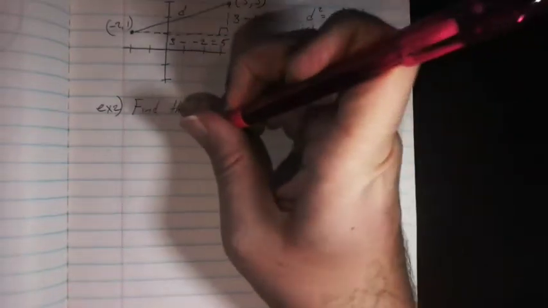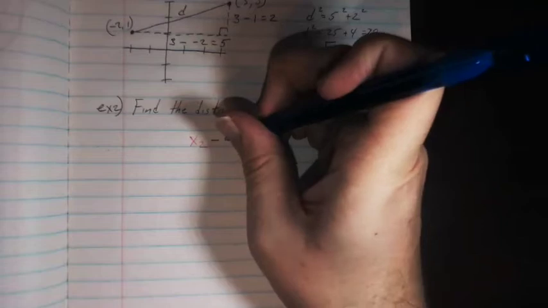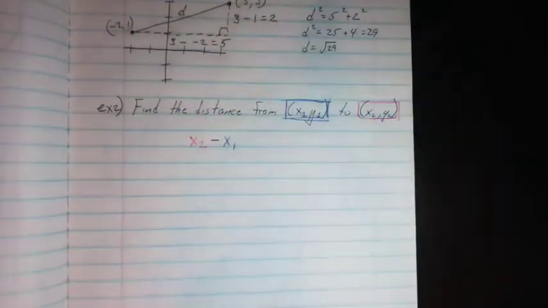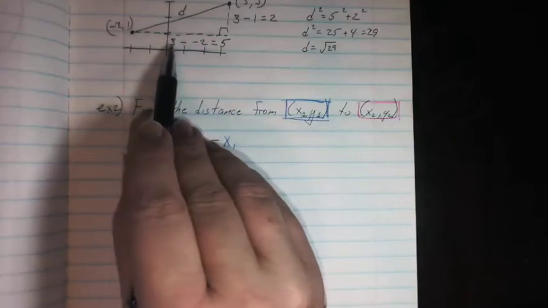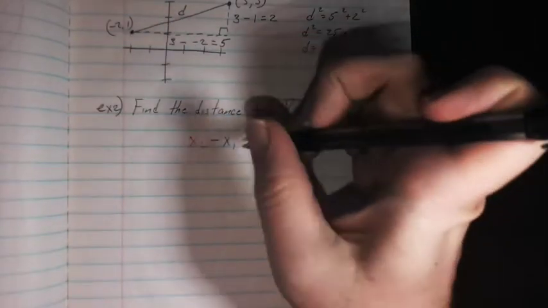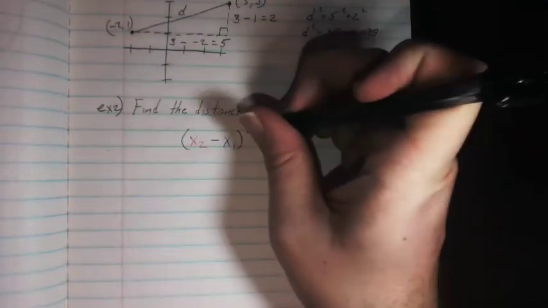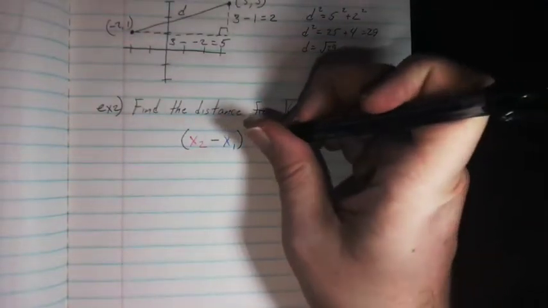So I'm going to have my one x value of, well, the second one, x2 minus x1. That was my x distance. And what we ended up doing with that x distance, in the first example it was this, was we had to square it. So I'm going to square whatever that is.